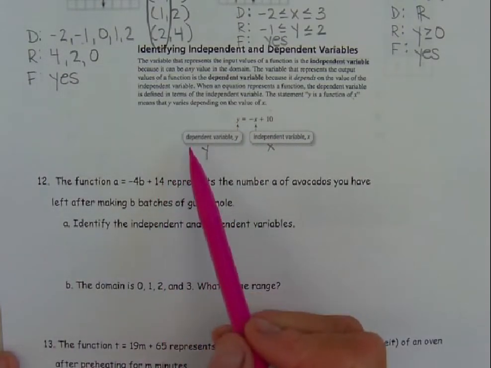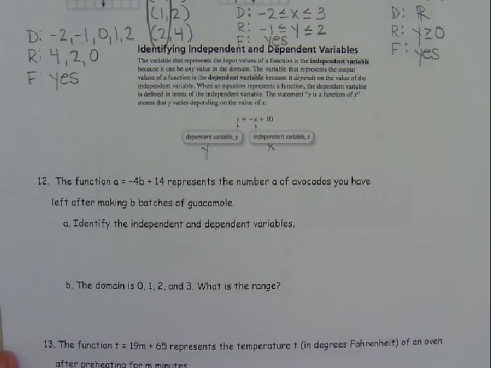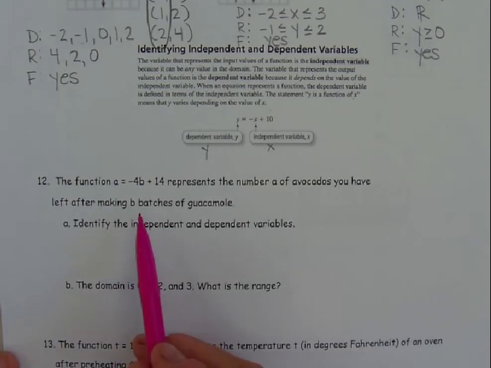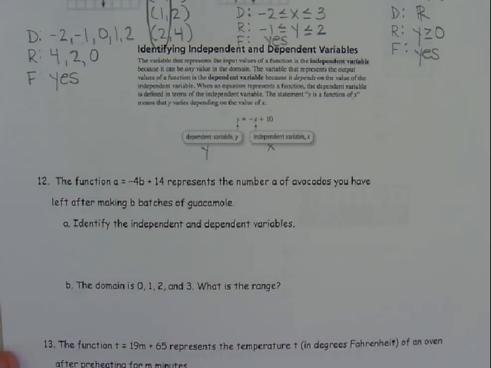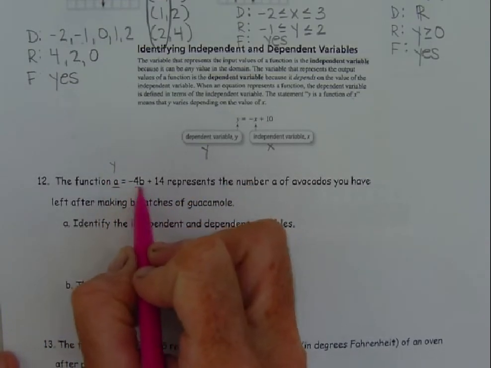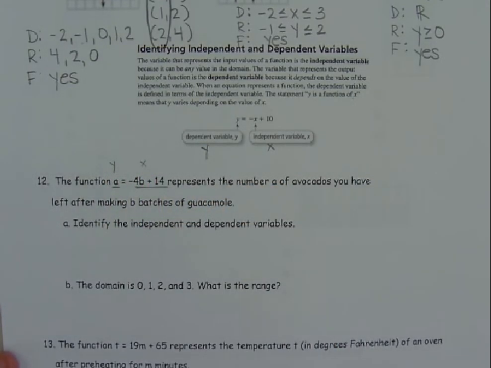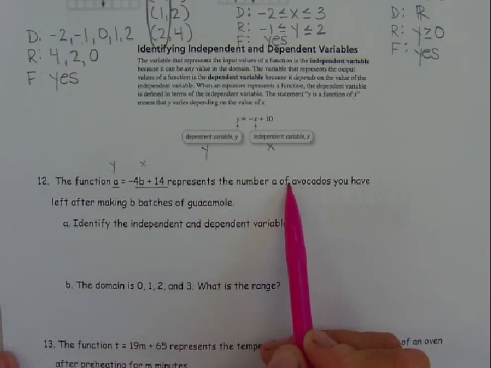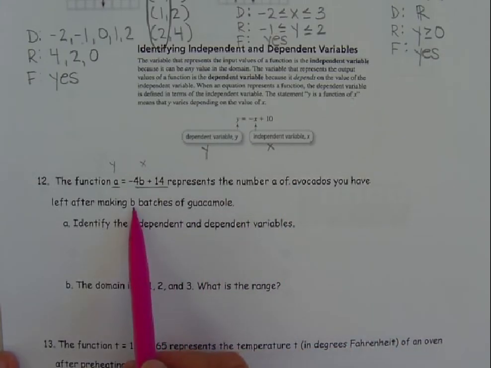So what we're going to do is we're going to look at independent and dependent variables in some story problems. So if you take a look at this first example, it says the function a equals negative 4b plus 14 represents the number a of avocados you have left after making b batches of guacamole. So if you take a look here, this a is kind of like my y, and this b is kind of like my x. So if you kind of look at the problem, the number of avocados you have left depends on the number of batches of guacamole you make.